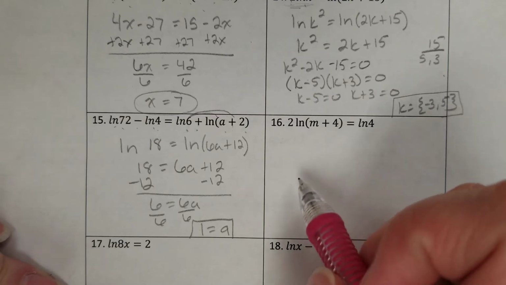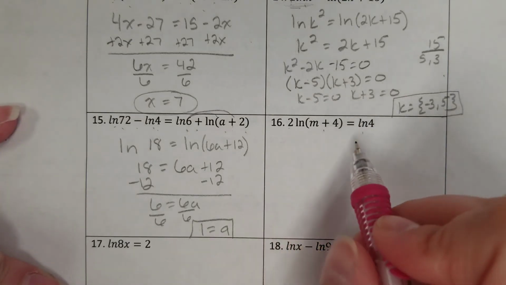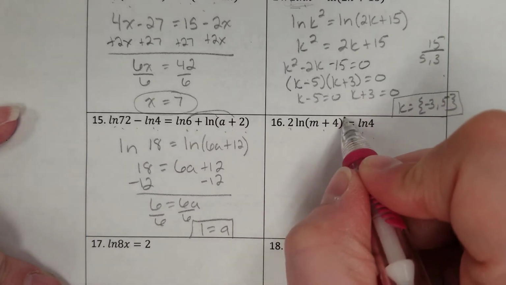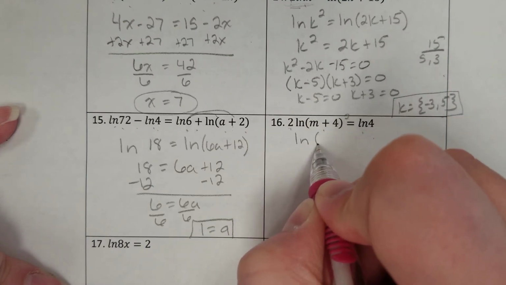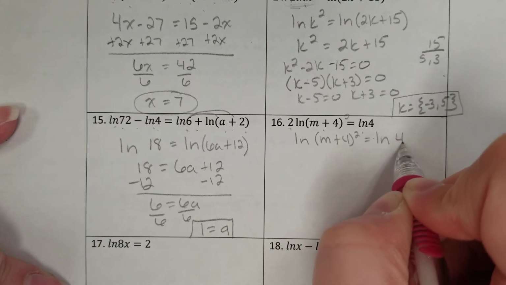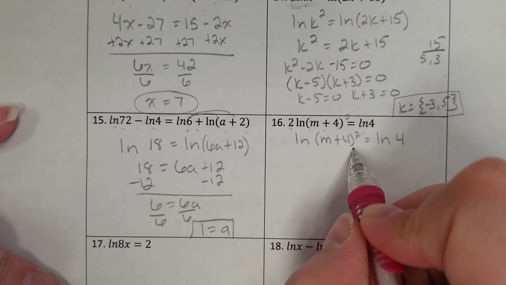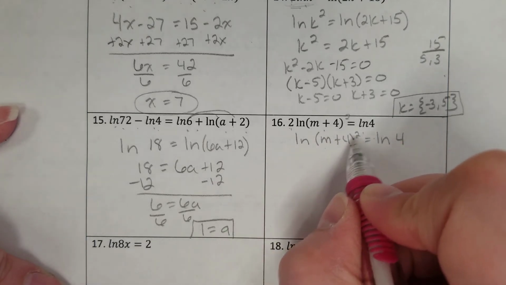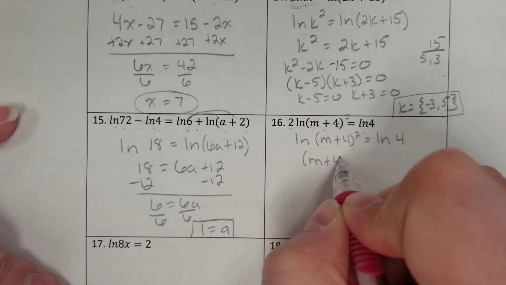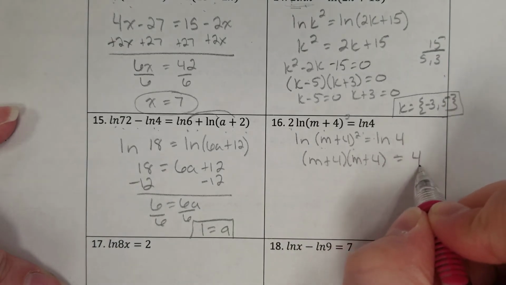All right, so for 16, we have 2 times the natural log of m plus 4 equals the natural log of 4. Now this 2 becomes the exponent here. So we have the natural log of m plus 4 squared equals the natural log of 4. Now we have to talk about how we square a quantity because we keep forgetting how to do that. Squaring means you're multiplying something times itself. So this becomes m plus 4 times m plus 4 equals 4.